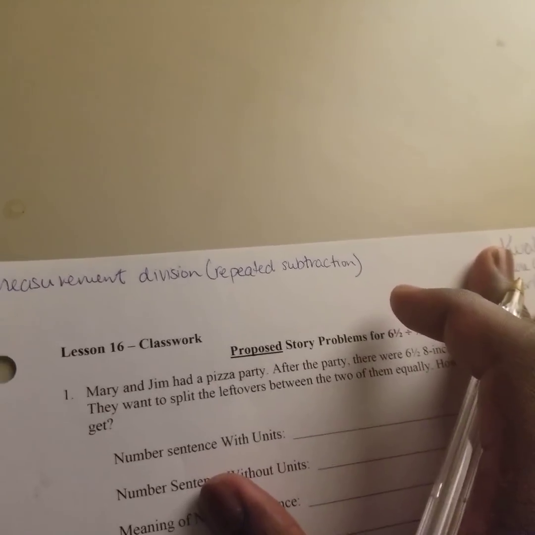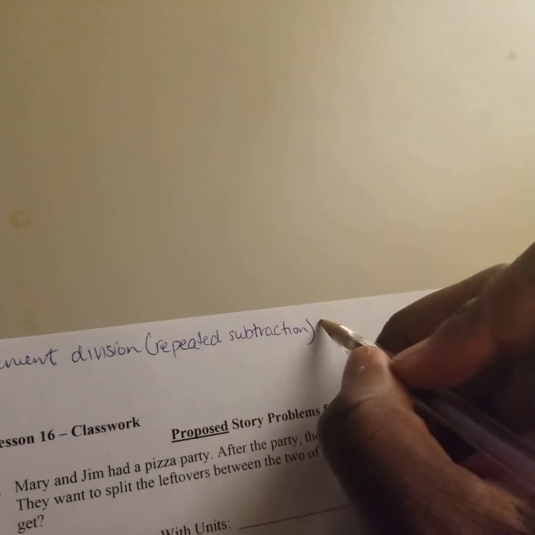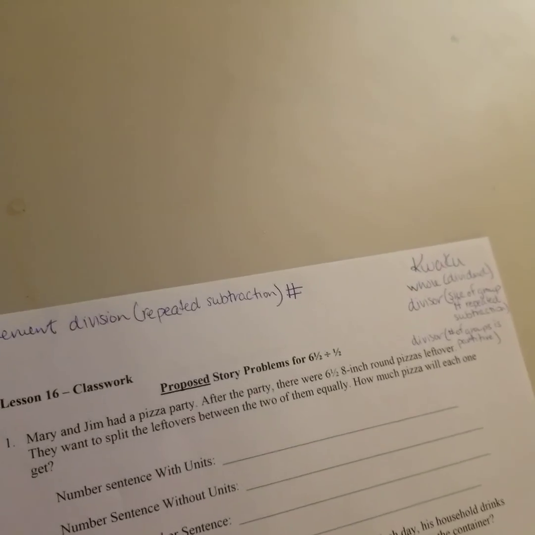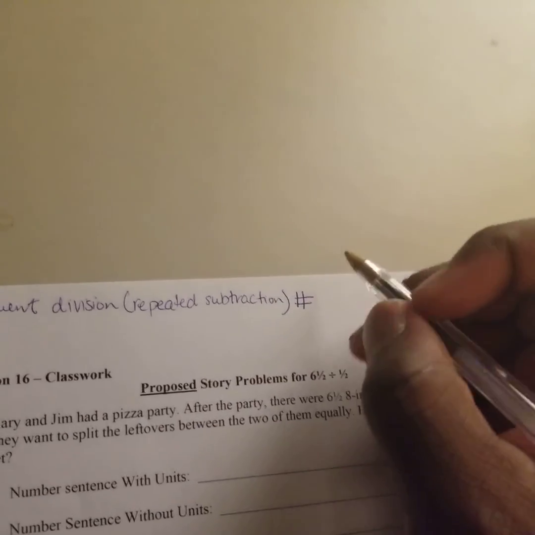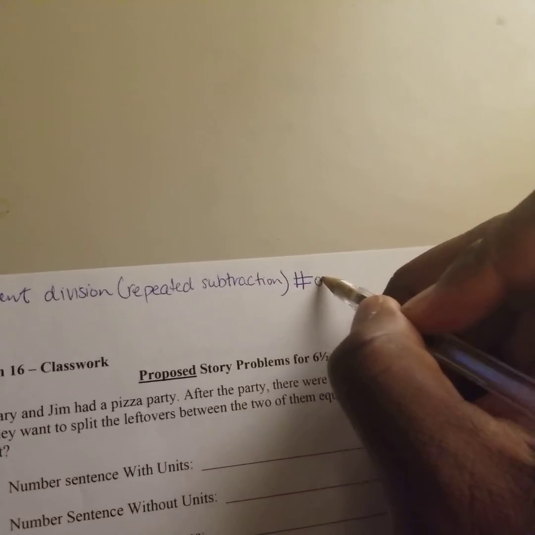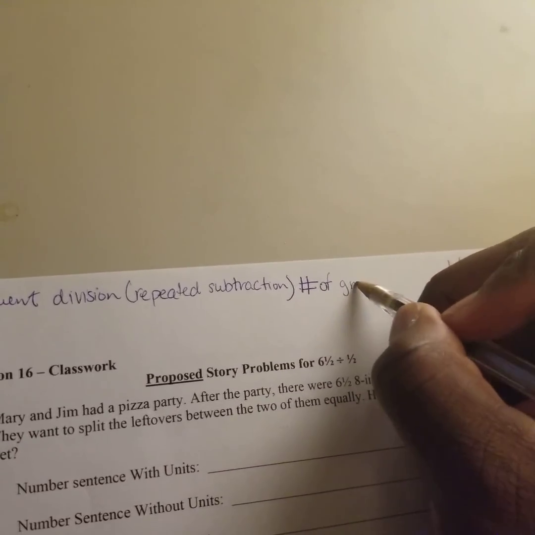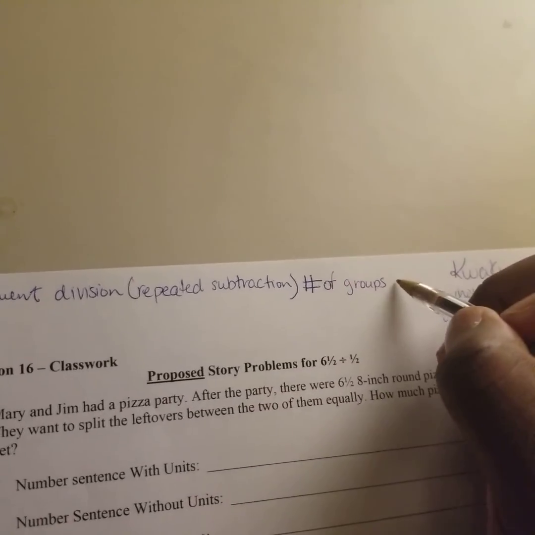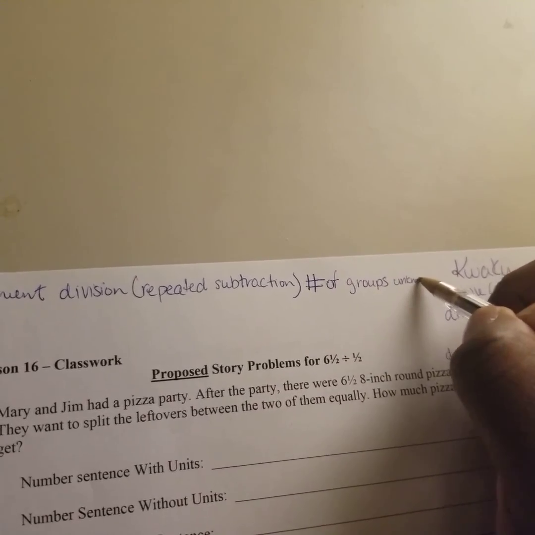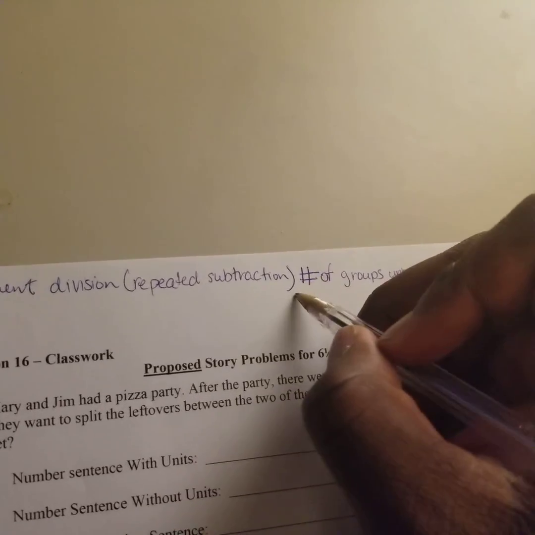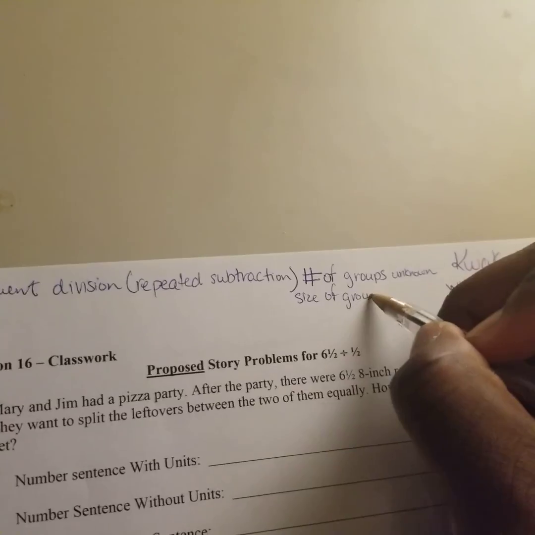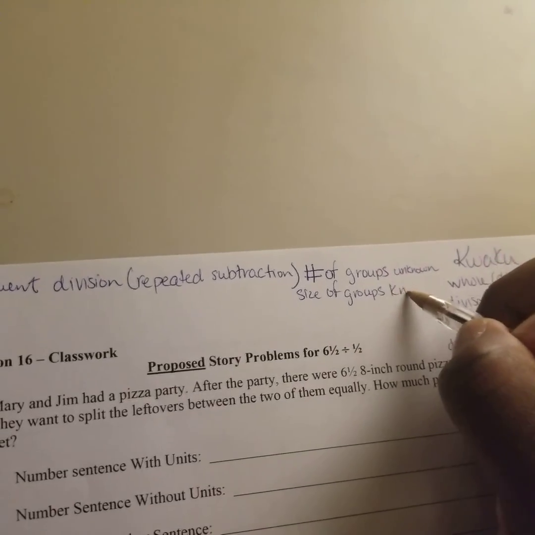Okay, with measurement division, we know the size of each group. So in other words, the number of groups is unknown. Size of the groups is known. Very important.